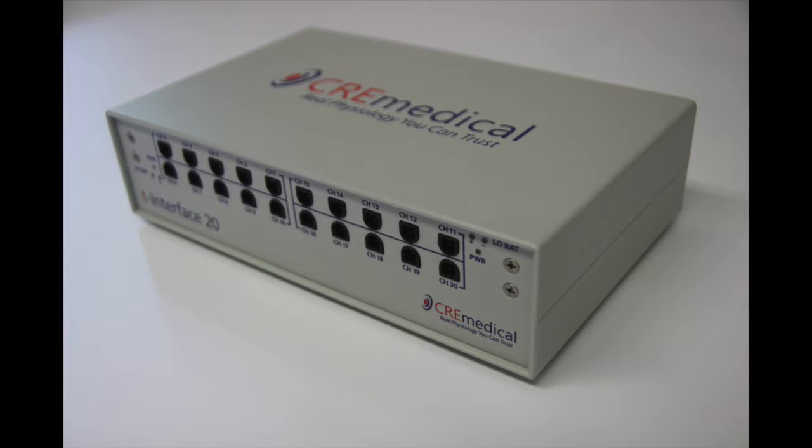The T-interface 20 should be placed in a location where it is unlikely to get accidentally bumped or jostled by either the research participant or the research team. Do not subject the T-interface 20 to liquids. Do not use with any other components other than the original T-interface 20 components from CREmedical.